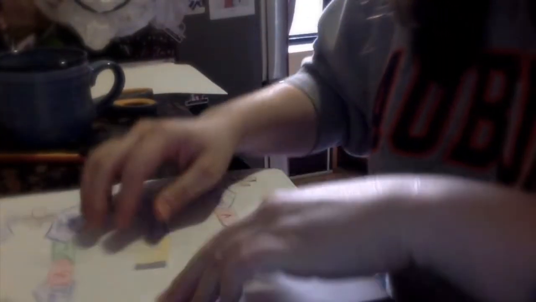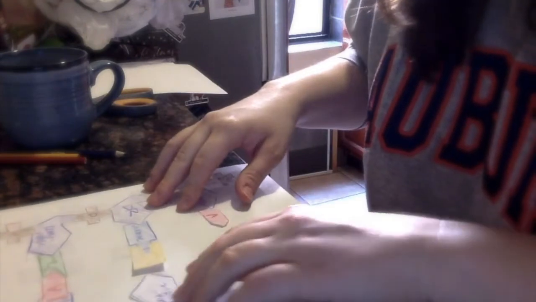Okay, so I've connected my bases. Now I'm going to connect my deoxyribose to my base. I'll show you guys what that looks like. So I just connected my bases together. Now I'm going to add my deoxyribose.